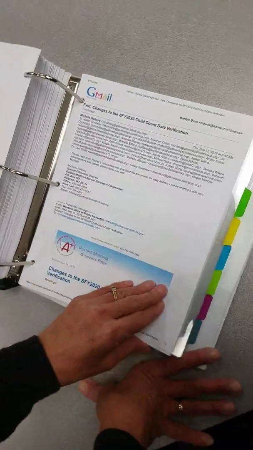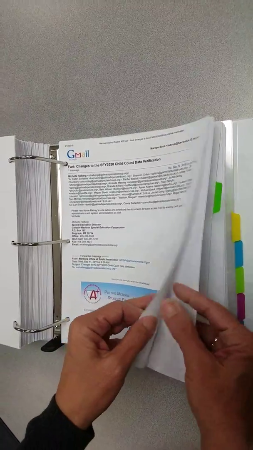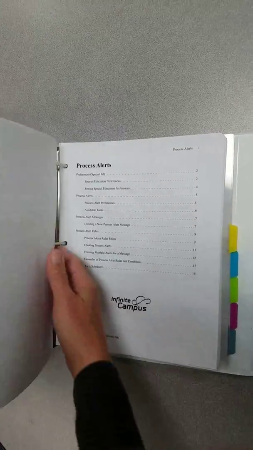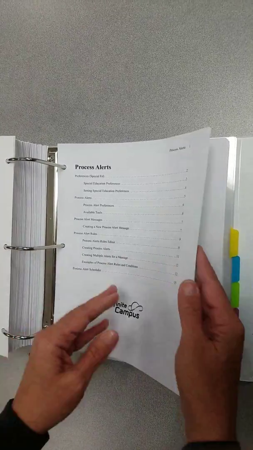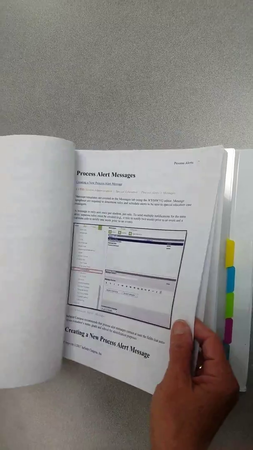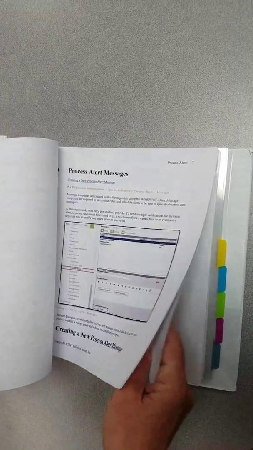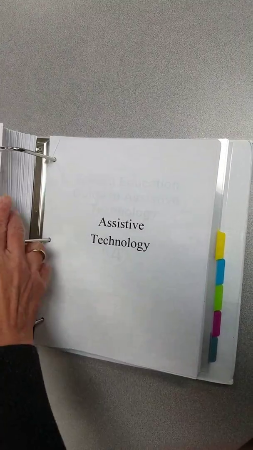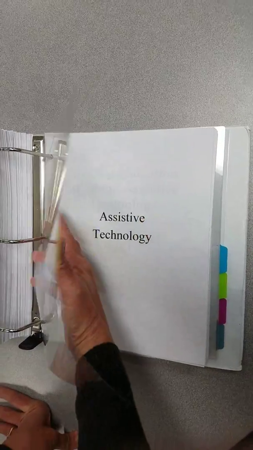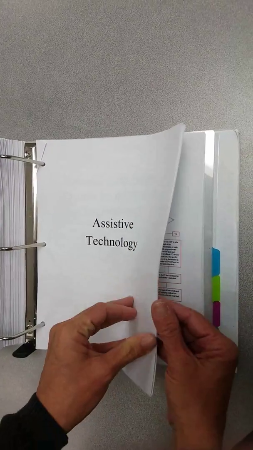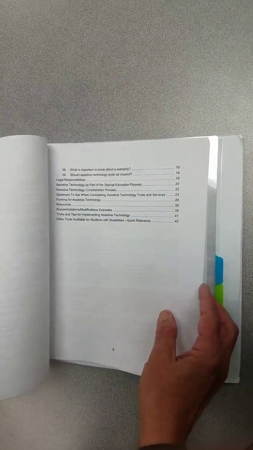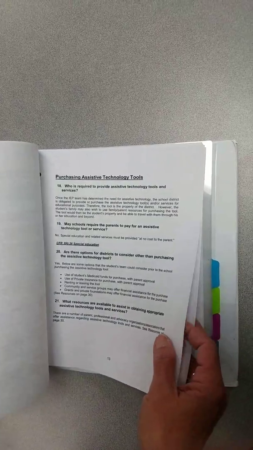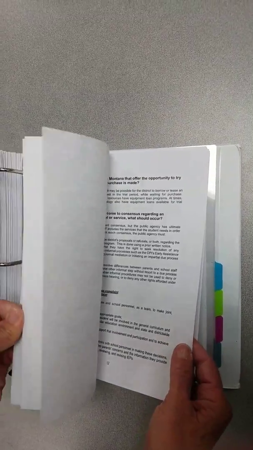Okay, and then some changes that were made to child count data verification this last year. Okay, process alerts. This is information that explains how to do process alerts and set them up so we don't miss any deadlines. Okay, assistive technology. This again was downloaded from OPI, and has everything that we need to know about assistive technology.